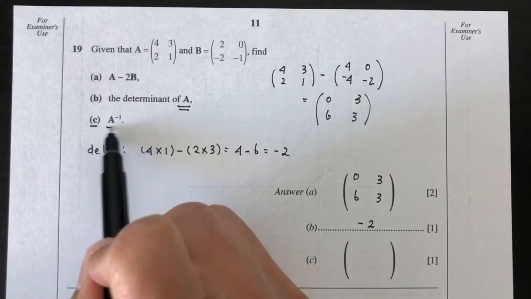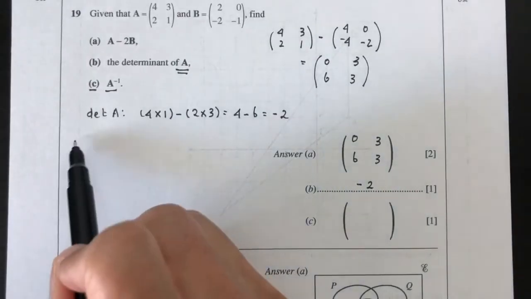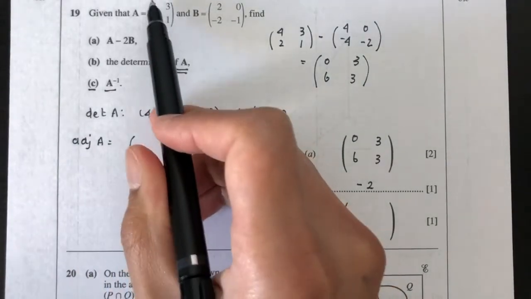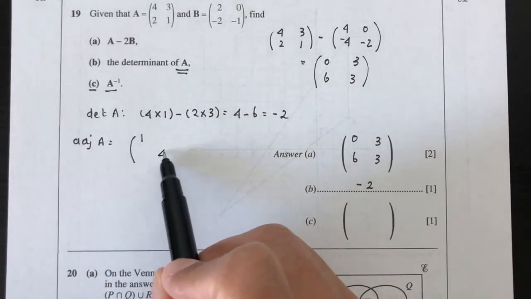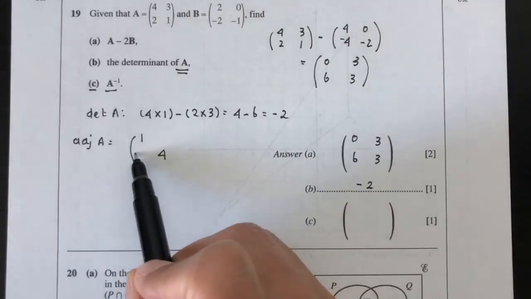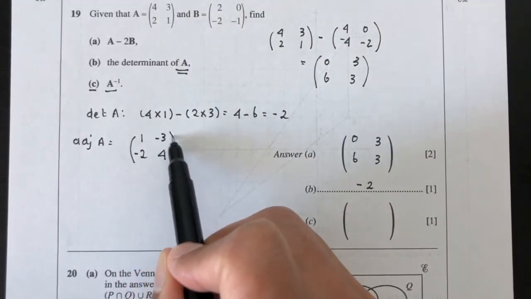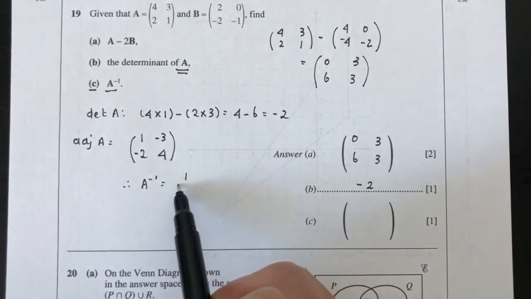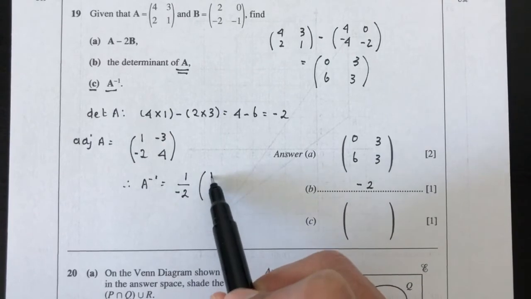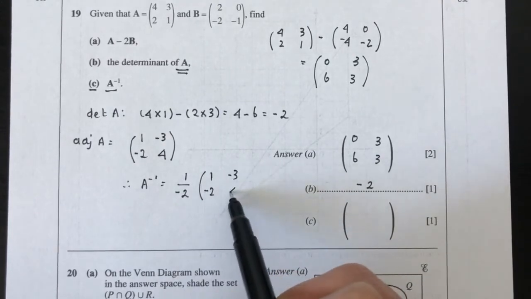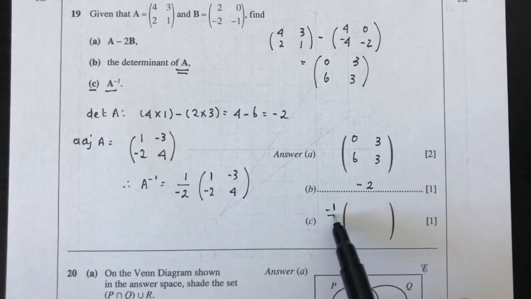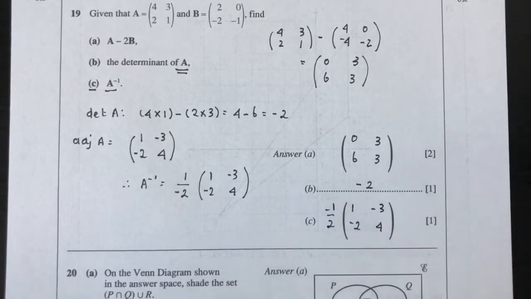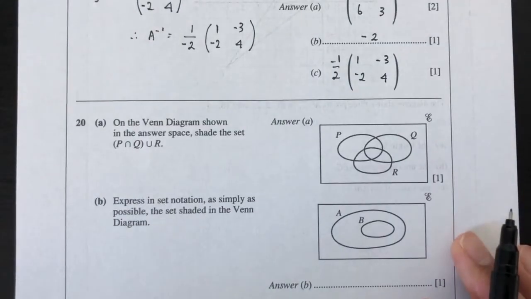Now for part C, we have to find A inverse. So pretty easy. We have to first find the adjoint matrix of A. That will be, we have to switch the positions. 1 will go up, 4 will go down. And switch the signs. Plus will become minus. So you will have this. Now A inverse is defined by 1 over determinant. So 1 over minus 2 times your adjoint matrix, which is this one. Okay, so this will be your answer, which is minus 1 over 2 times 1, minus 2, minus 3 and 4. That is question number 19.